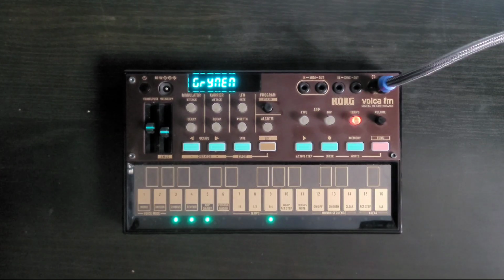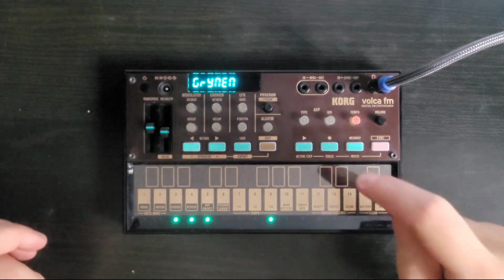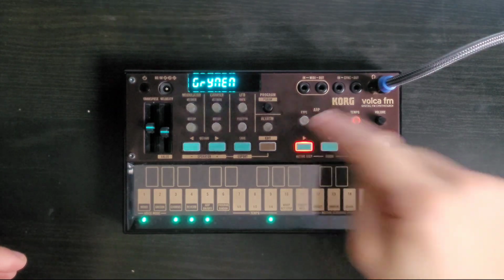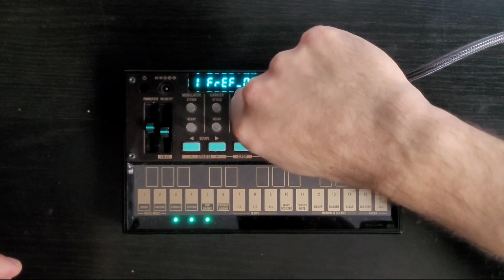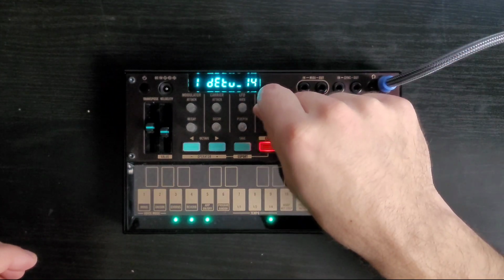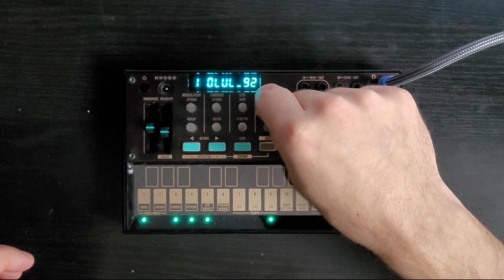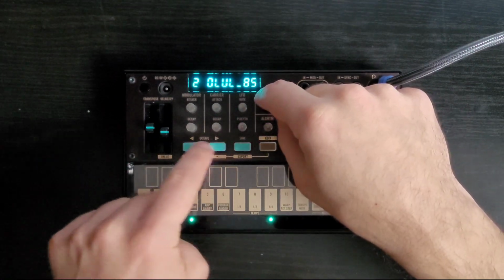But the most important parameters are all really close together, and I'm going to show you how to access them. If I start a sequence, all you have to do is go to Edit, scroll right to the end, and now you have the fine control, coarse control, and the levels of all the operators right here.